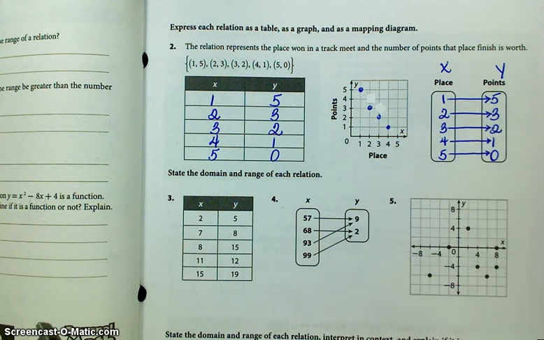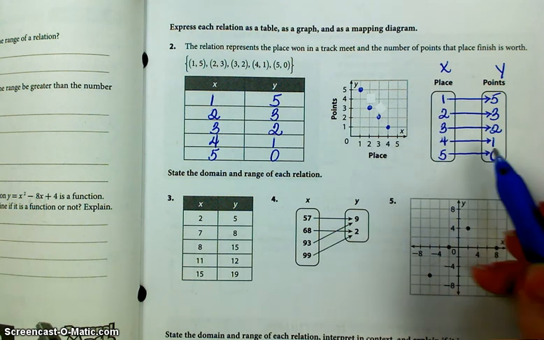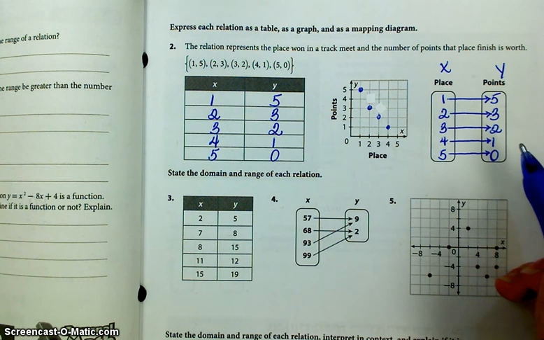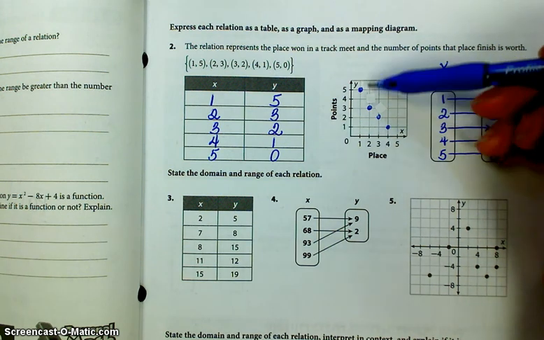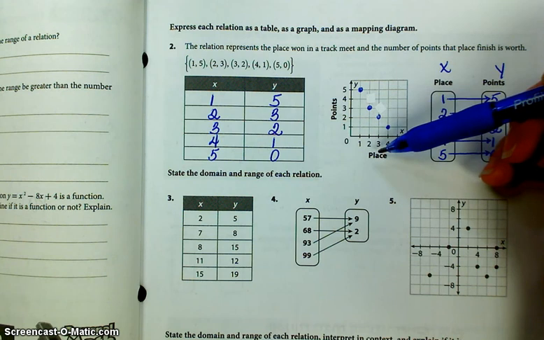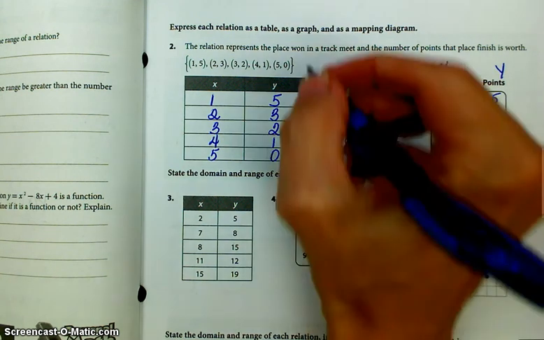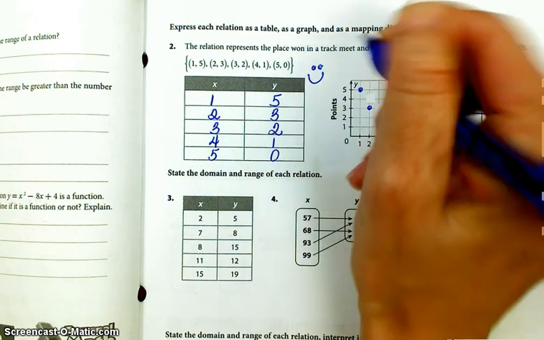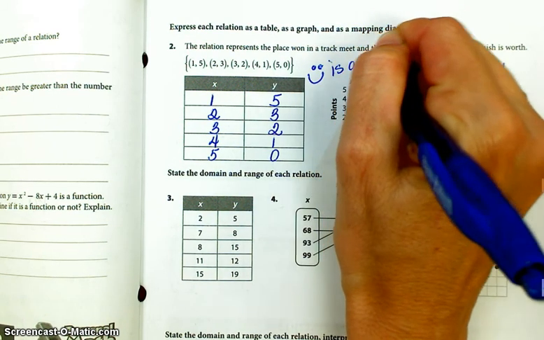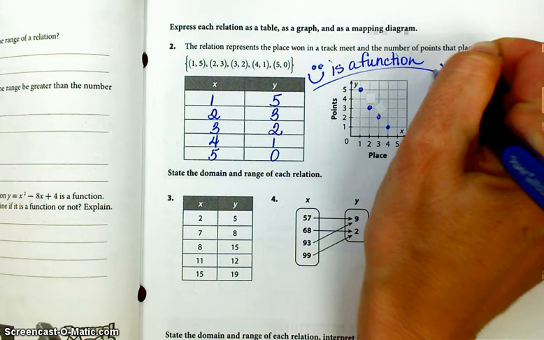So there's a couple of different ways I can tell that this is a function. Number 1, I can see that each input value only points to one output value. It doesn't point to multiple output values. Also, I can do vertical line tests, and there is no vertical line that's going to hit more than one of my points. So this is a function. It doesn't ask you to do that, but I'm asking you to do that. Okay?